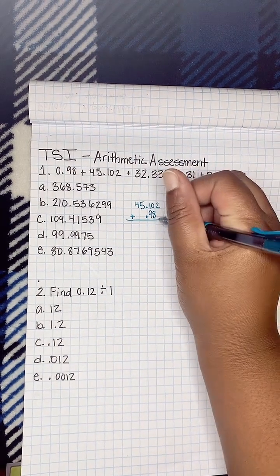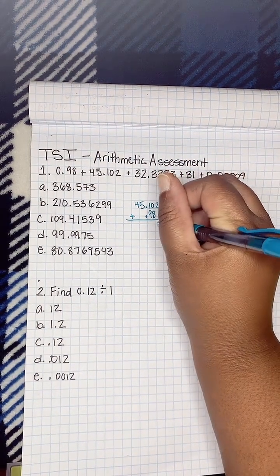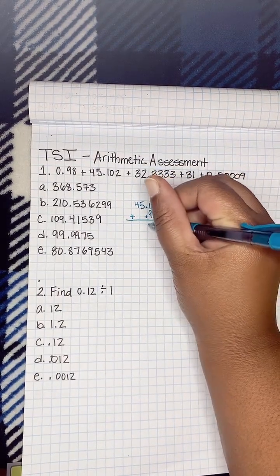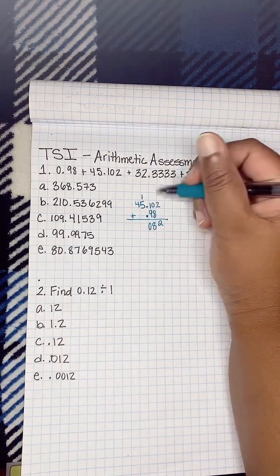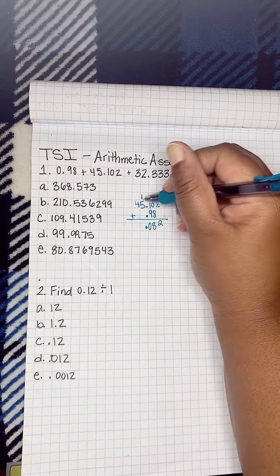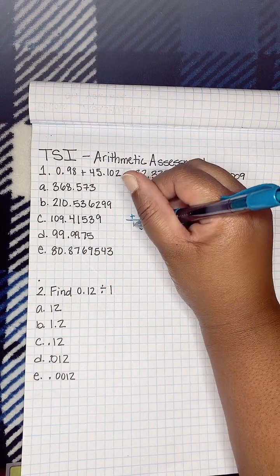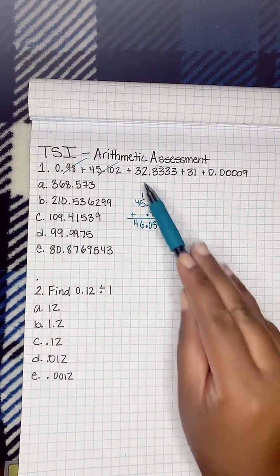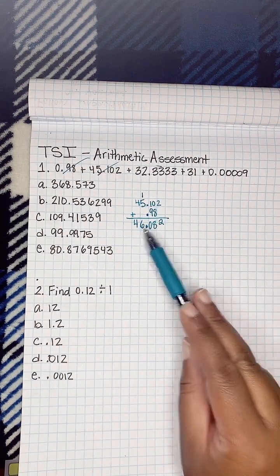And we're going to add down. So 2 plus 0 gives us 2. 0 plus 8 gives us 8. 9 plus 1 gives us 10. Carry the 1. And then 5 plus 1 is 6. And we have the 4. So we just took care of these two. Now we're going to add this number plus this one.